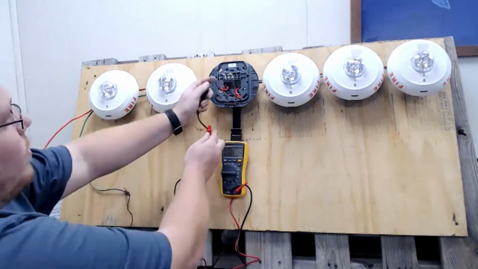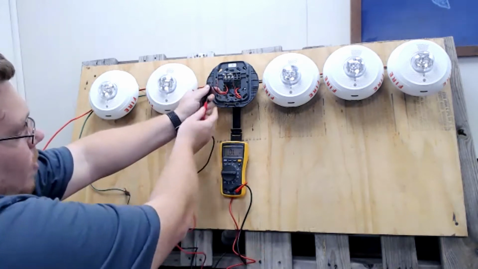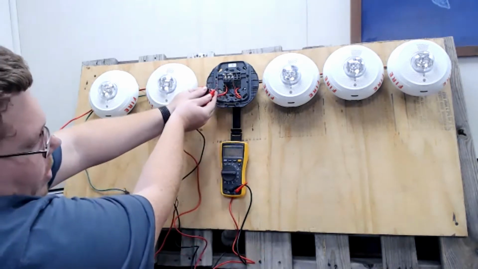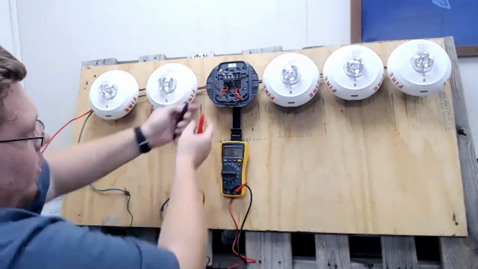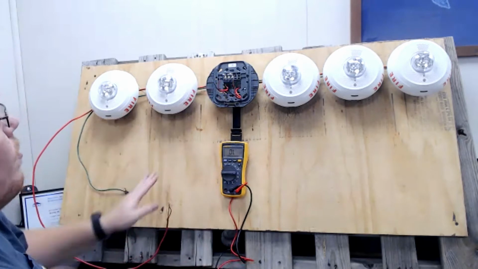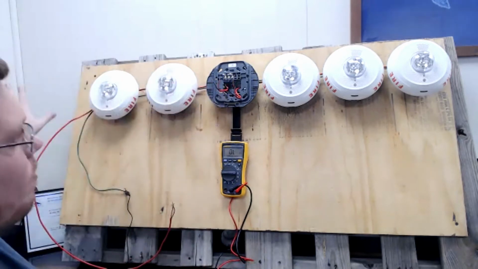So I'm still on my resistance setting. I'm still making sure I don't touch the copper wires. And my meter says 0.4 ohms. So I see that short. So I know I'm good from my home run to this device. My first half of my circuit is good.